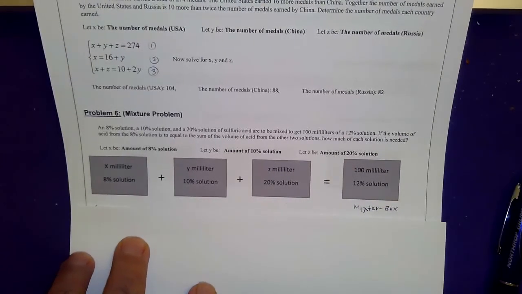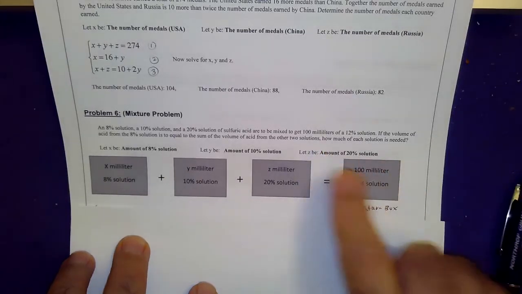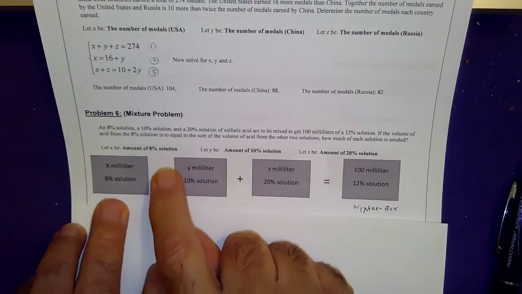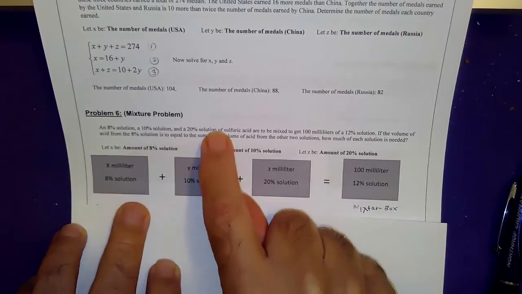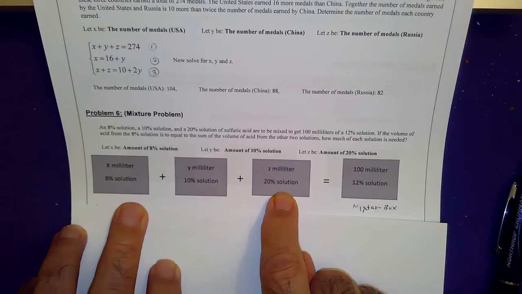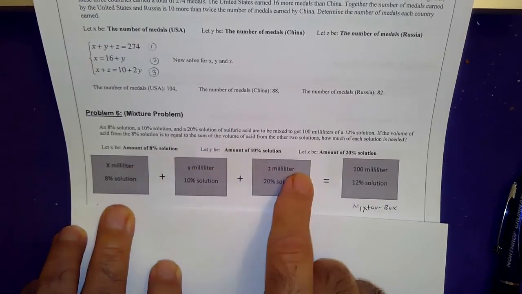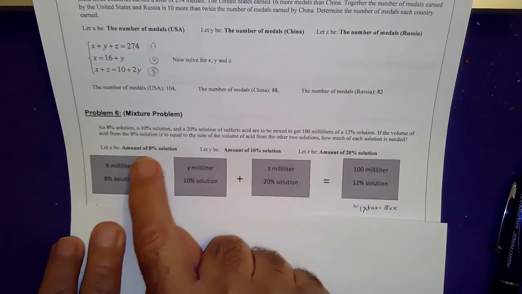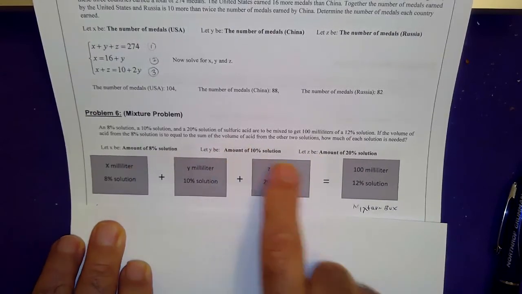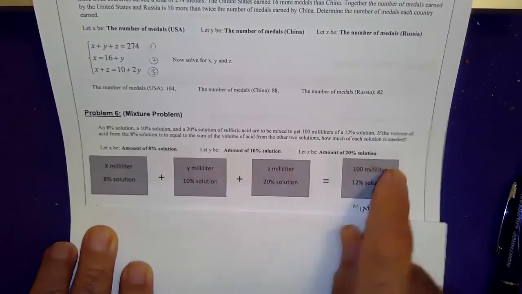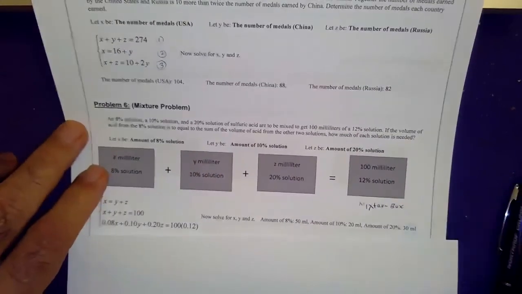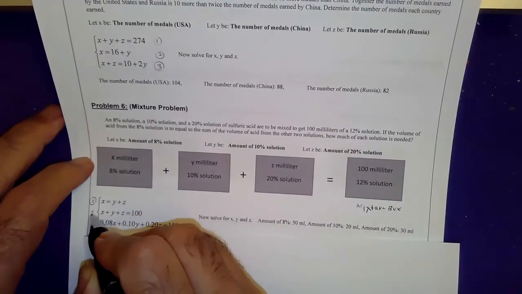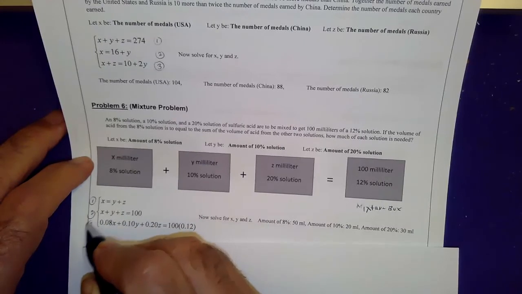So what is the desired outcome? 100 milliliters of 12%. But what do I have available? I have 8%, 10%, and 20% solutions available. But I don't know the amount of these solutions. That's what I'm trying to find. So I let X be 8%, Y be 10%, Z be 20%. There they are. So now I need 3 equations, correct? 1, 2, and 3.